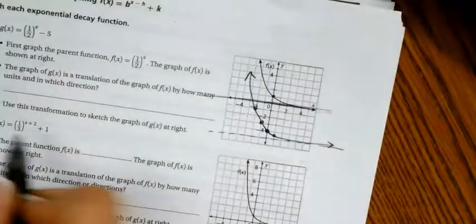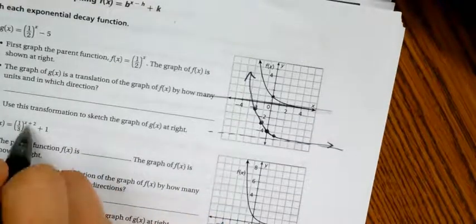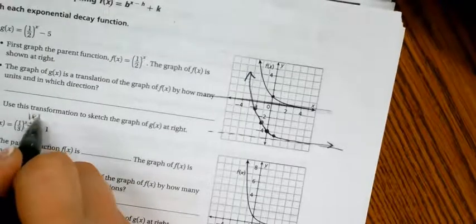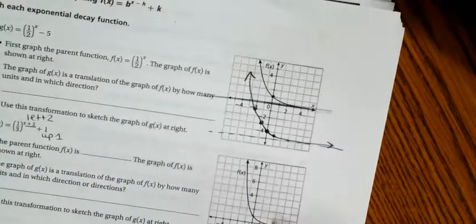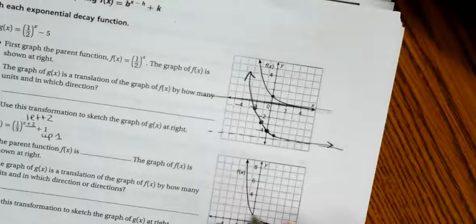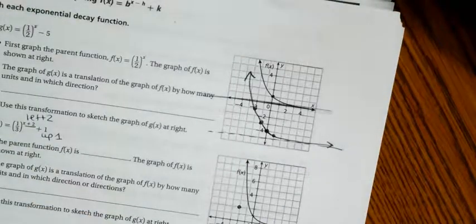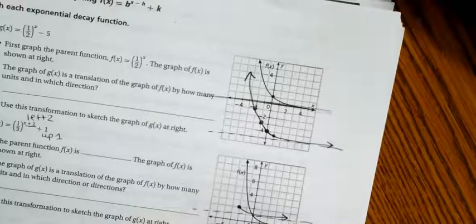So what's going on here? This is going to be shifted how much? It's going to be shifted left 2, up 1. So instead of being at 1, 1, left 2, up 1, you should have -2, 2. Let's double check. Anything to the 0 power is 1. 1 plus 1 is 2. That makes sense, right? It's shifted up 1. So my asymptote's up here. So it's going to get as close to this line as possible without ever touching it.